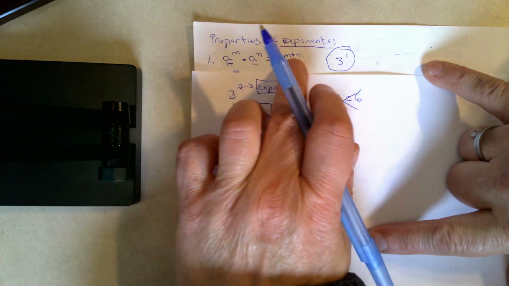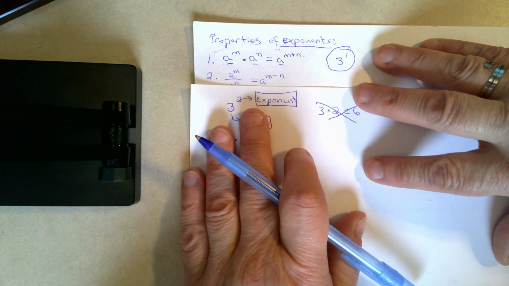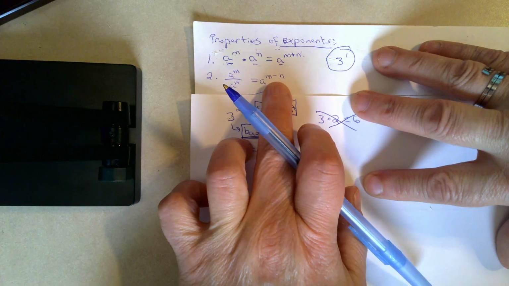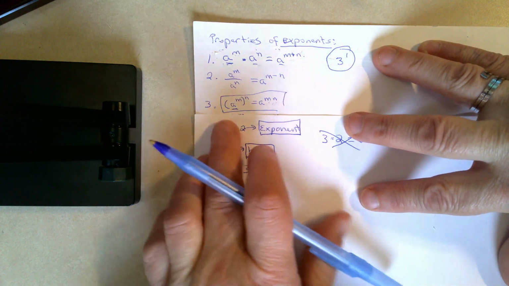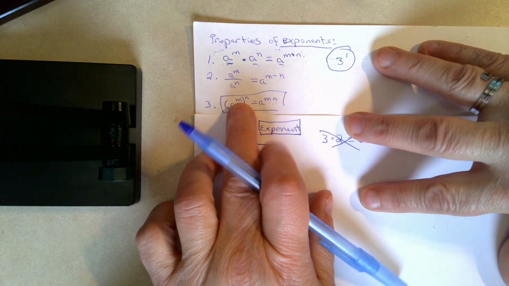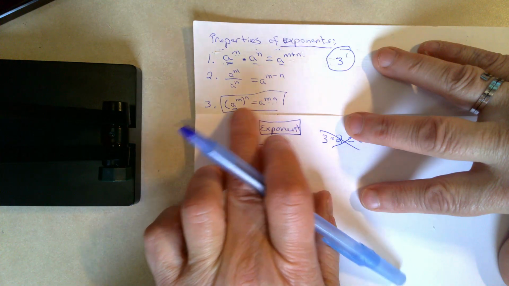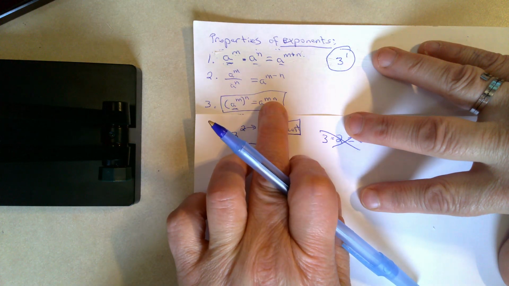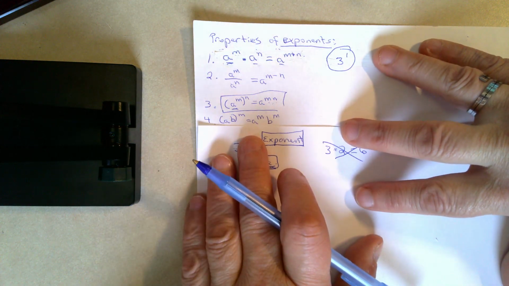So you add up those exponents. Now, if I were dividing them, I subtract the exponents. If I'm taking a number to an exponent, all to another exponent, I leave the base the same and multiply those exponents. And boom, there I have it.